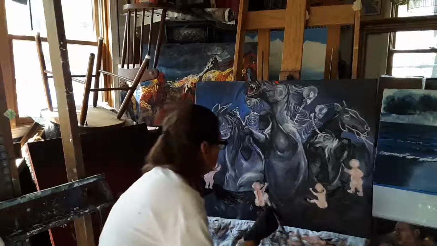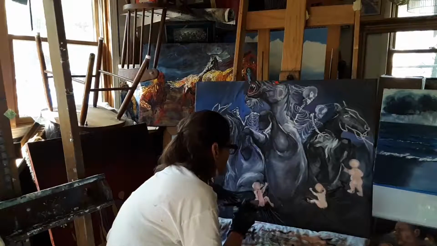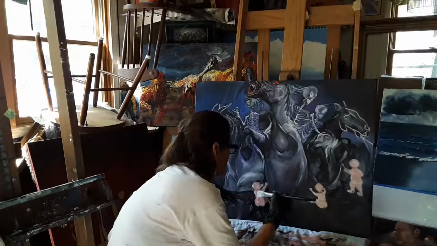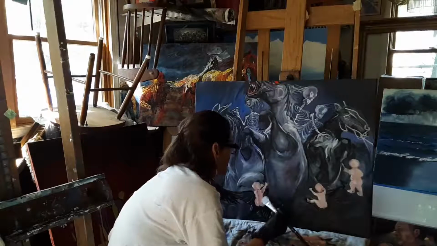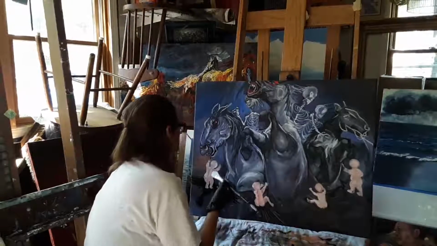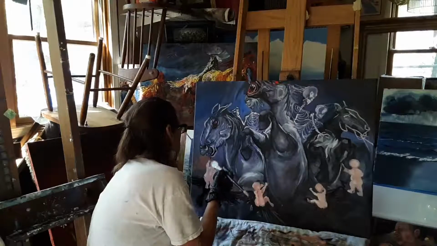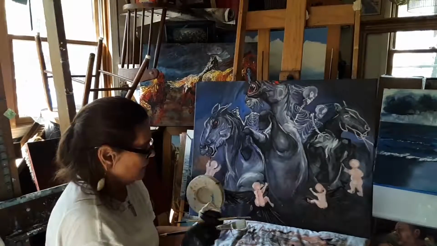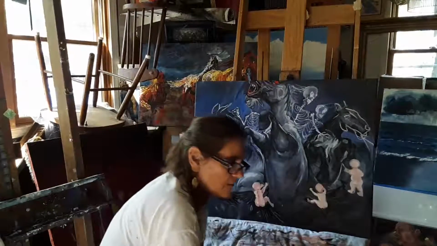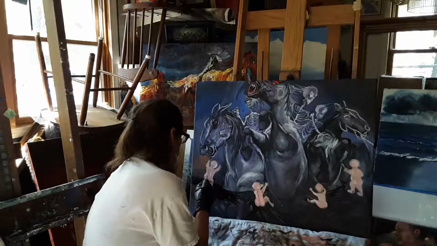Let's swipe it a little bit. Pink. There's the spine. There's that back leg. Cherubs are in. Pretty good. Smooth them out. I think here, I'll just do the tush here.